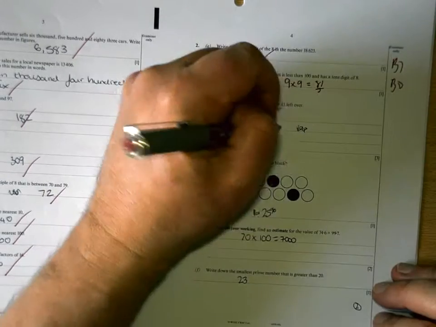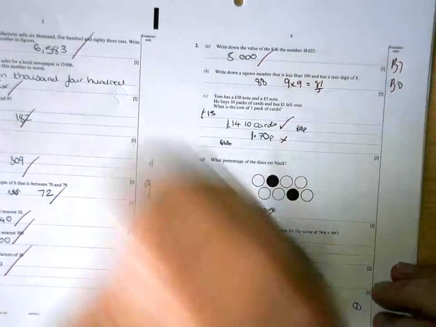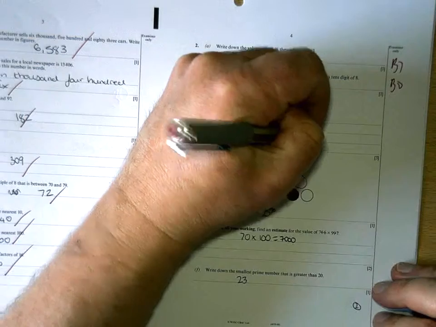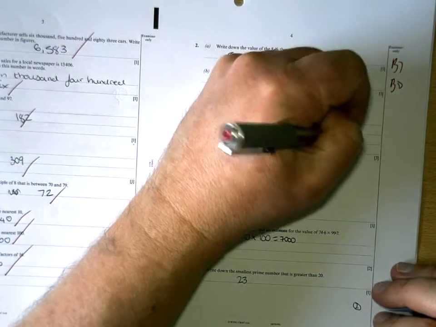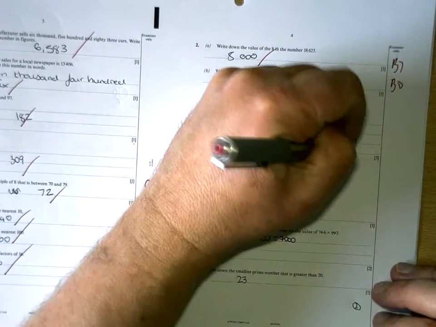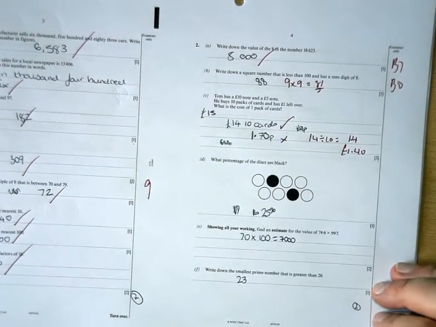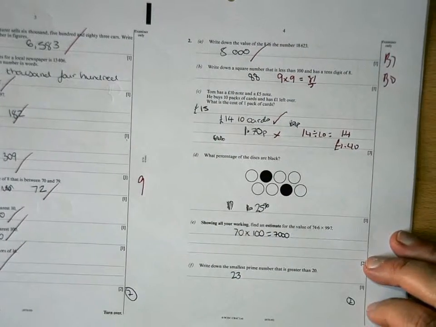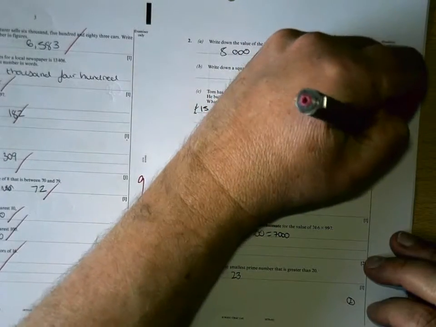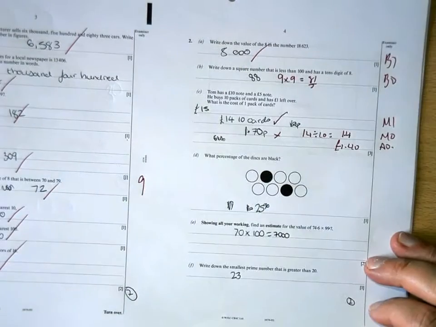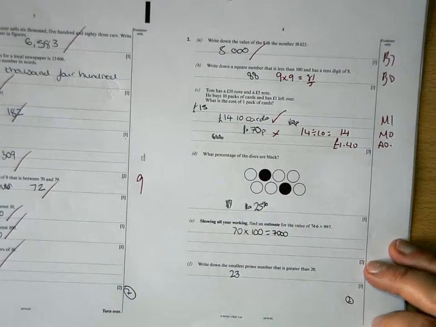14, 10 cards, that's right. But that's then wrong, because what you need to do is 14 divided by 10, which is 1.4, which makes £1.40. So you've got the right information, but you haven't worked it out correctly from there.